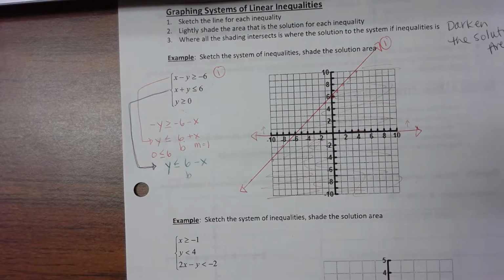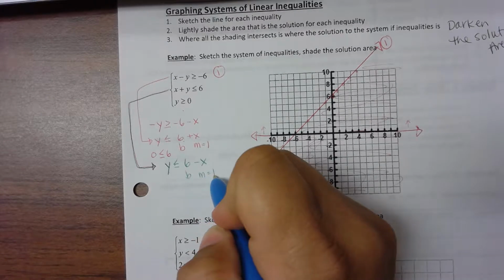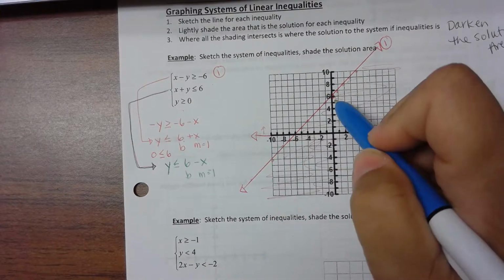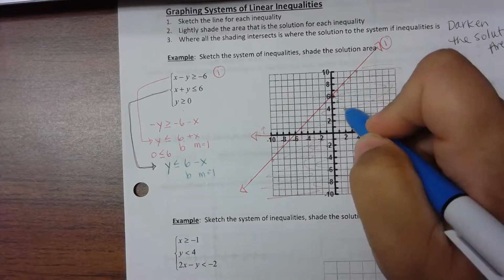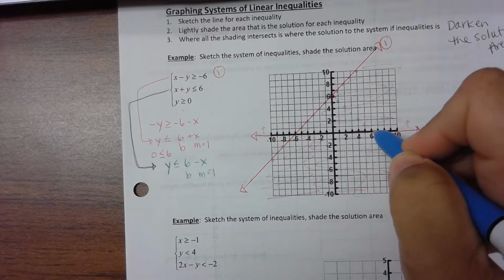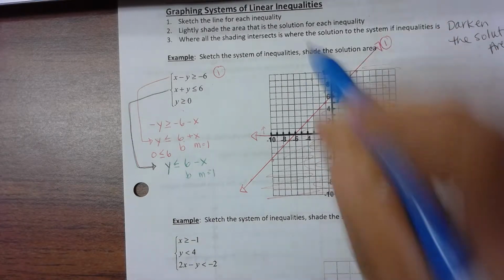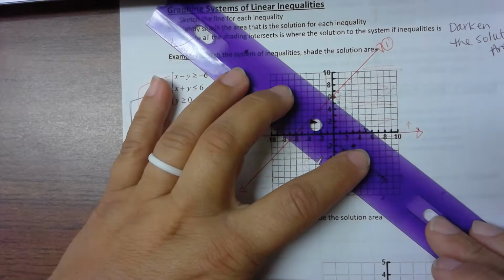So again, b is 6. This time m is a negative 1. So here's 6. Negative 1 means I go down and to the right one. So I'm going to keep doing that. Or I could go up and to the left one. And I'm going to go ahead and draw this line.